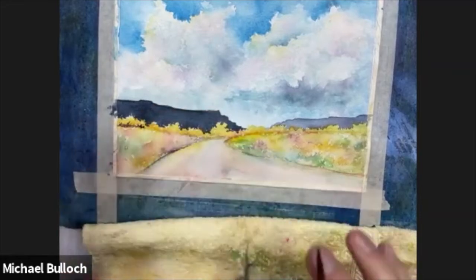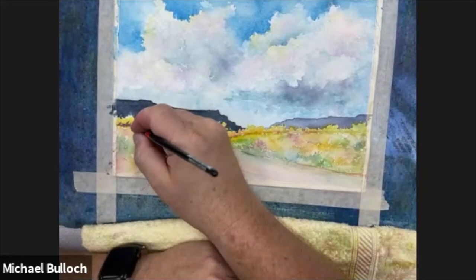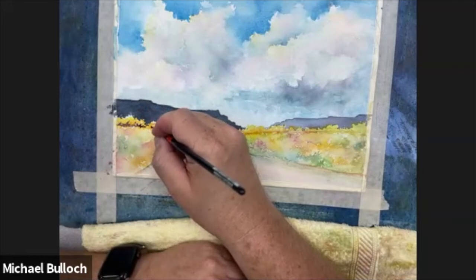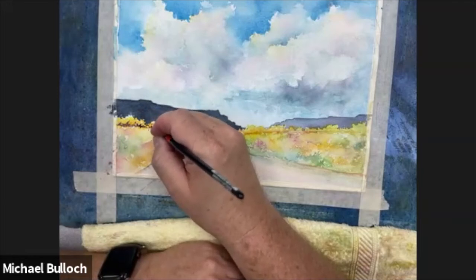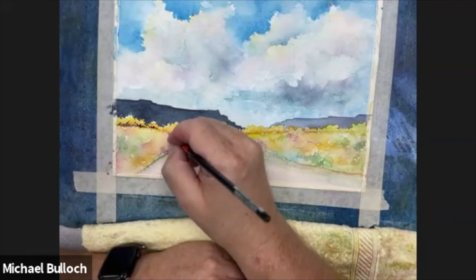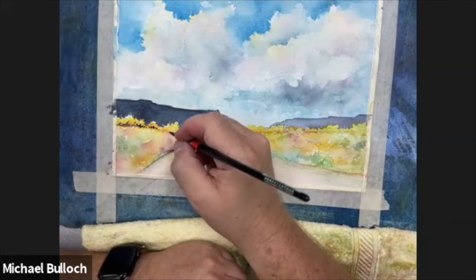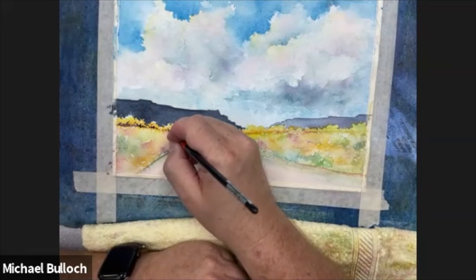And because these are so far away, I don't have to do a lot of detail on trunks and branches and things like that. I'm just adding a wee bit of a suggestion of dark underbrush and trunks of these trees. Cottonwoods always have that dark bark, in contrast to when they've turned yellow.